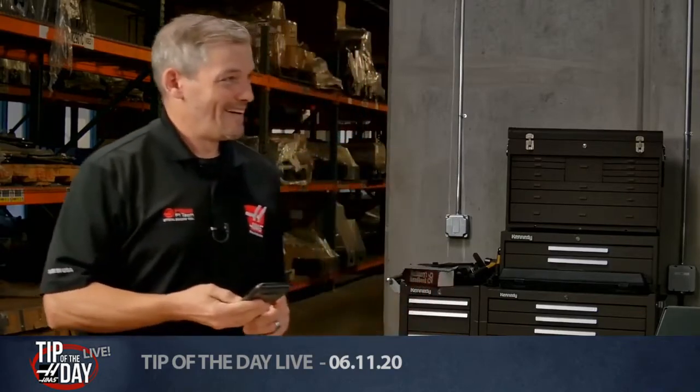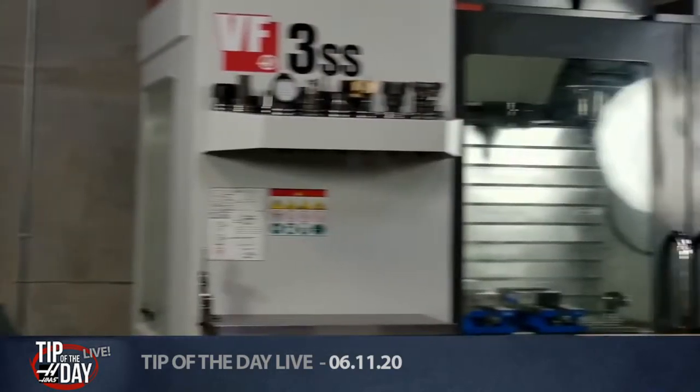Oh, it's awesome. All the things you could do, right? Yeah, it's incredible. For any type of pallet changer, it doesn't matter if it's on a vertical or a horizontal, it's all about the fixture. It's always about the fixture.